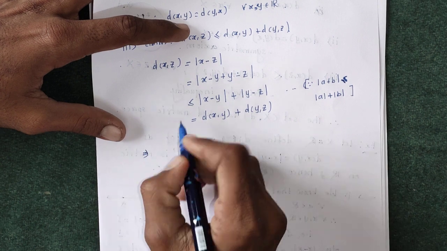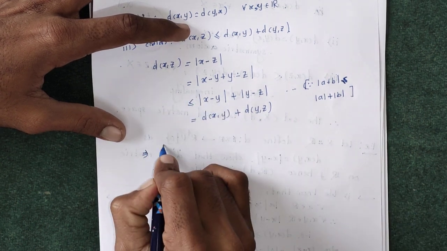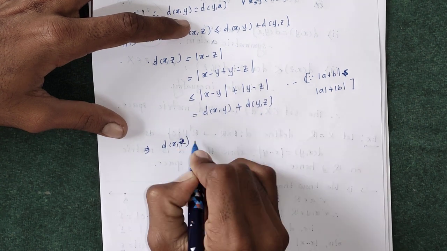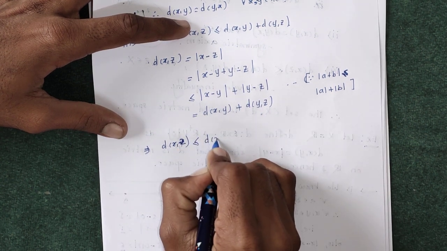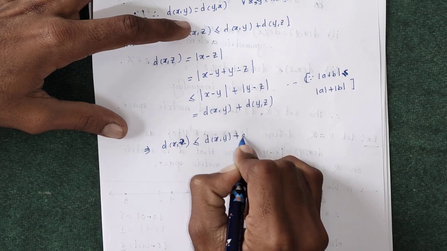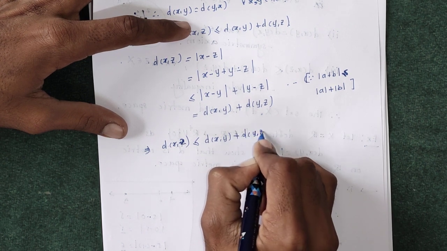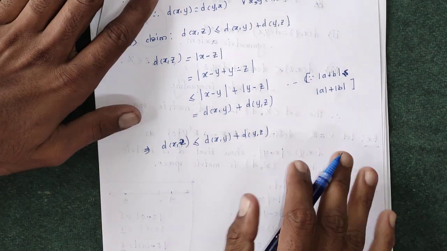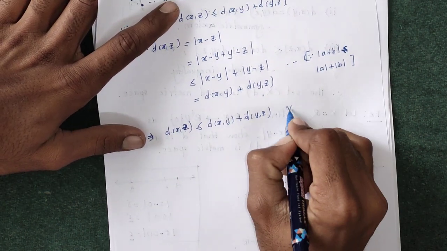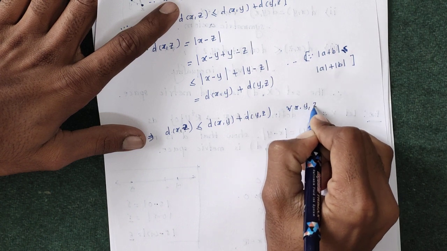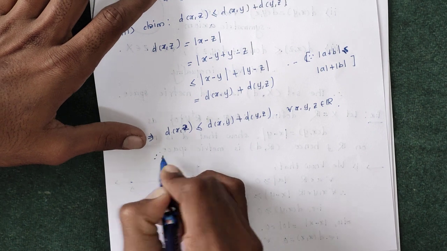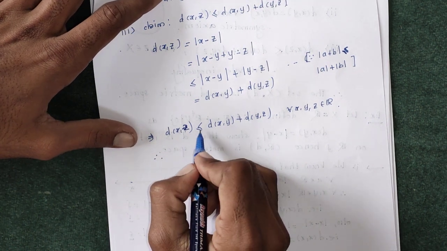Thus from this we have distance of xz is less than or equal to distance of xy plus distance between y and z. Hence the third property is satisfied for all x, y, z belongs to R. Therefore, D satisfies the triangle inequality.